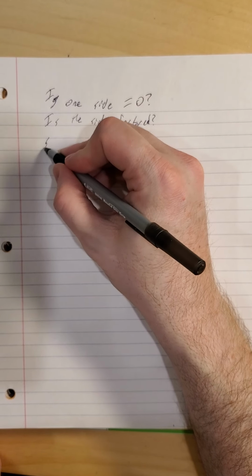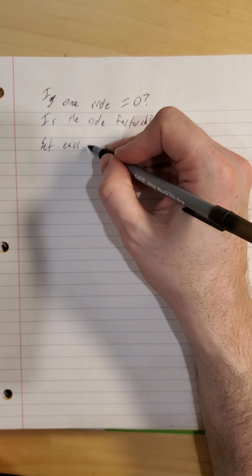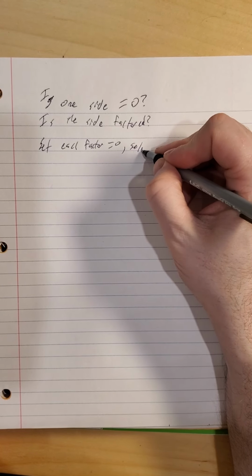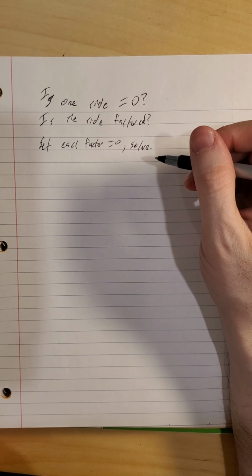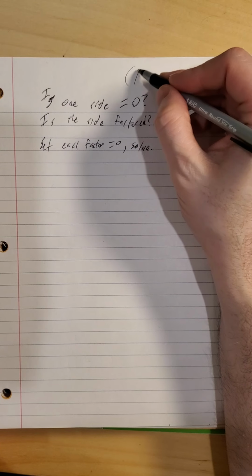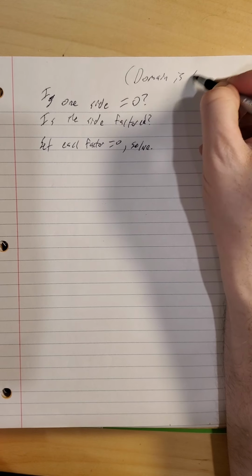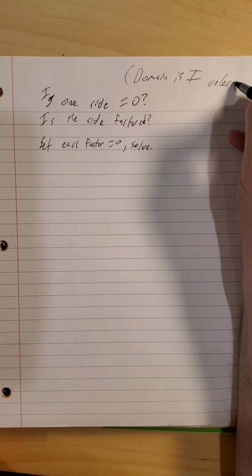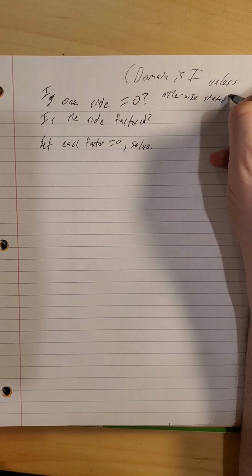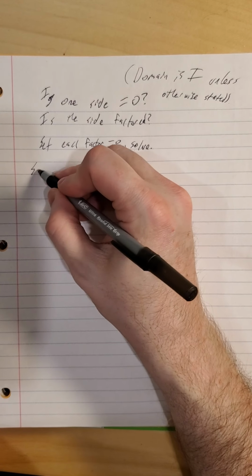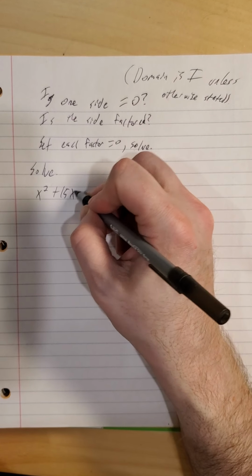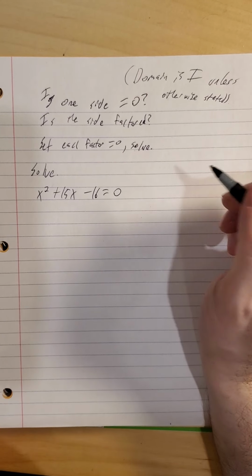Once you fix that, set each factor to 0 and solve the resulting equations. Now we're still in chapter 2, so again, recall that our domain is the integers unless otherwise stated in this chapter. All right, so we'll start with a short one. We'll do x squared plus 15x minus 16 is equal to 0.